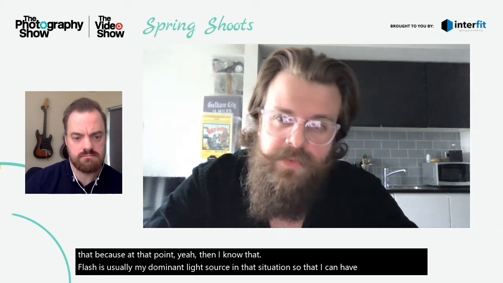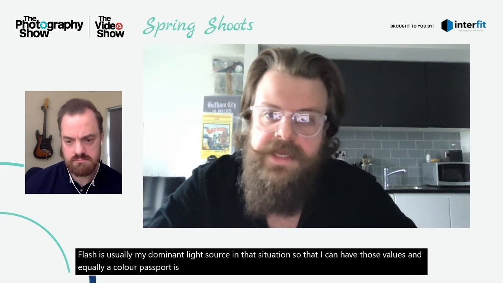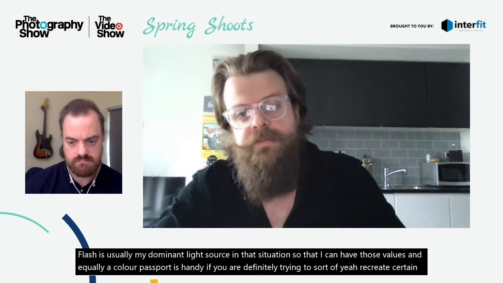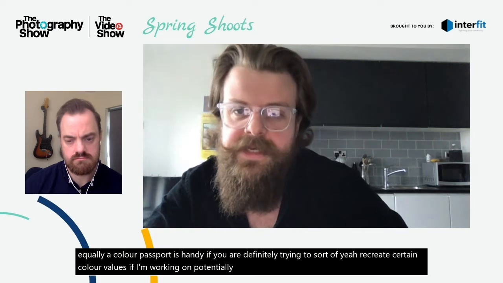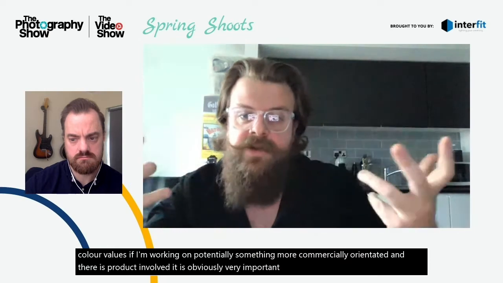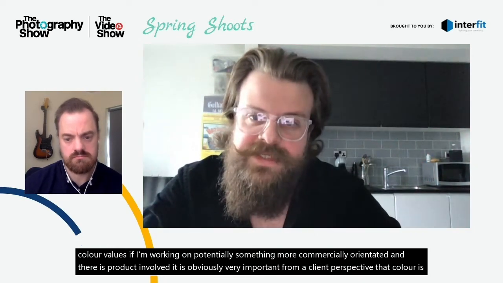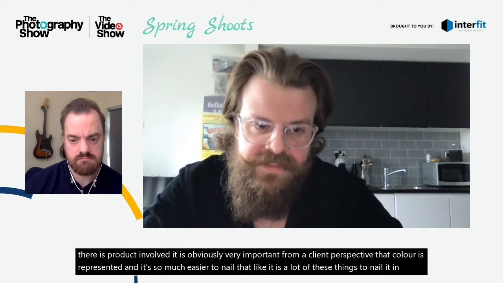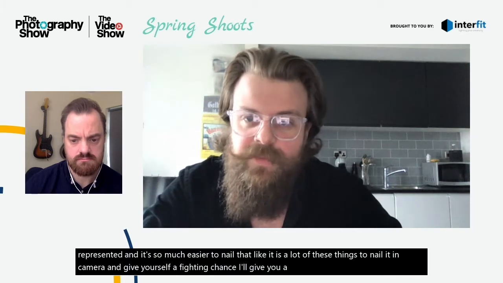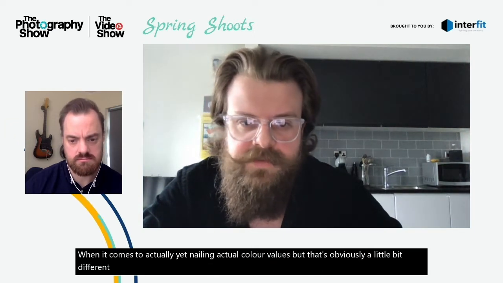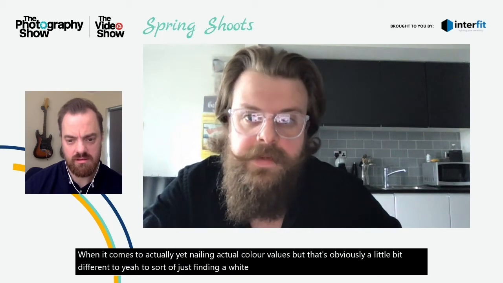And equally, a color passport is handy if you are definitely trying to recreate certain color values. If I'm working on something more commercially orientated, and there is product involved, it is obviously very important from a client perspective that color is represented, and it's so much easier to nail it in camera and give yourself a fighting chance, or give your retoucher a fighting chance, when it comes to nailing actual color values. But that's obviously a little bit different to just finding a white balance that works for skin tone.